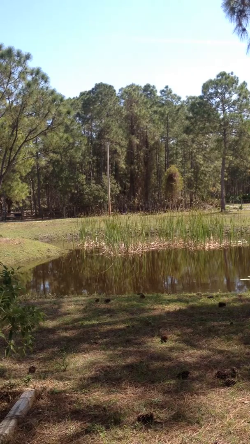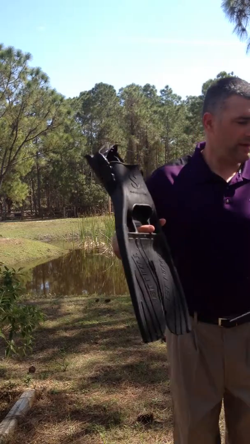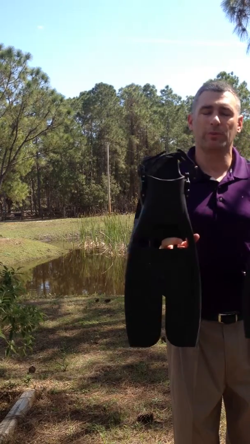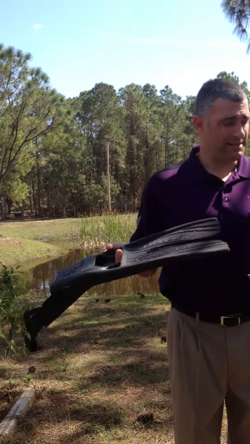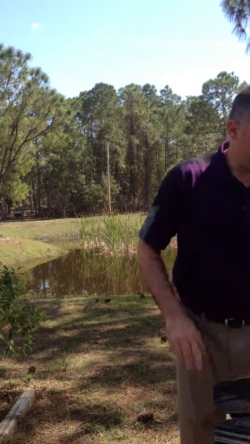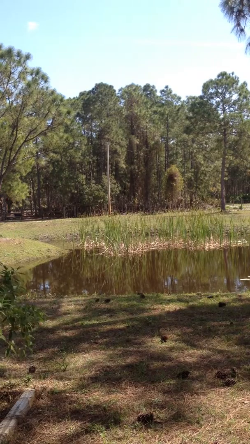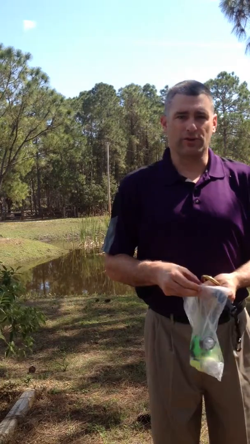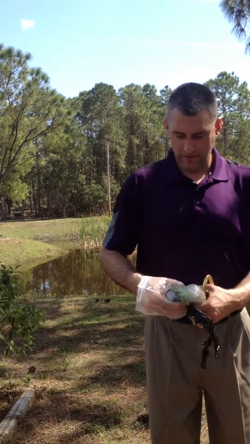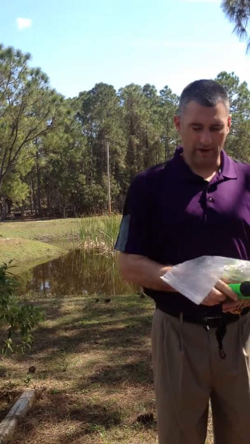Other pieces of equipment that are used are fins. These in particular are Scuba Pro Twin Jets. They're quite expensive, but they are some of the best in the business, and these are frequently used by police divers. A couple other examples of equipment. These are underwater lights that are used for search and for navigation. They're specifically sealed to be used underwater in the environment.